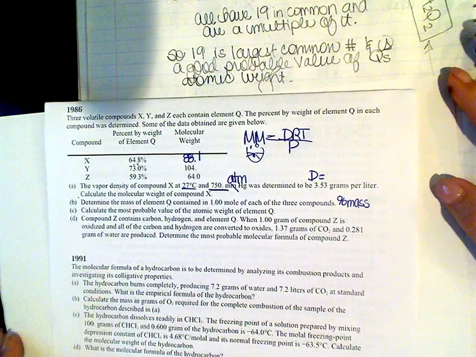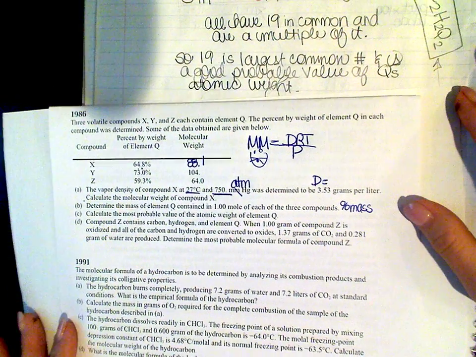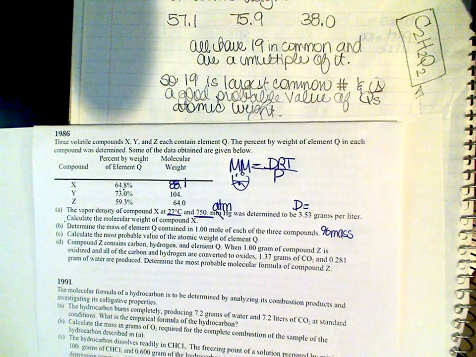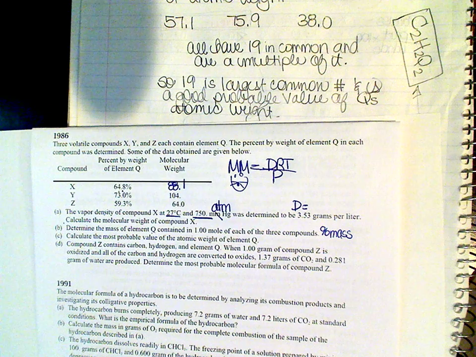So what we're going to say here then is that since 19 is the largest common number, it is going to be the most probable value of Q's atomic weight, because all of those numbers have 19 as a multiple.